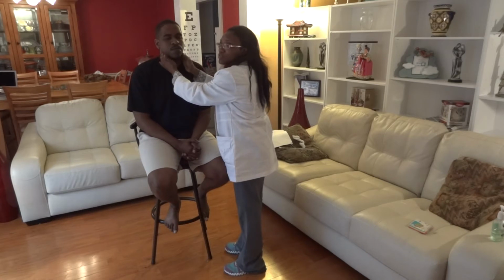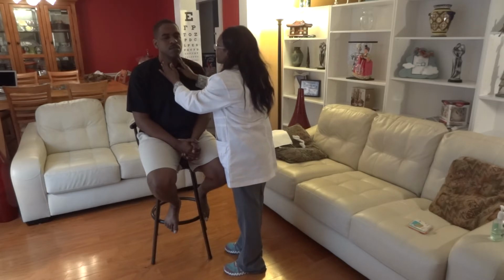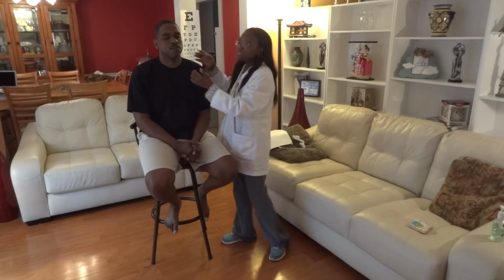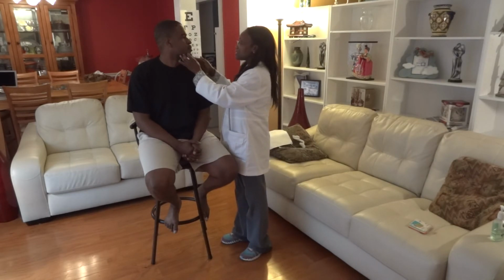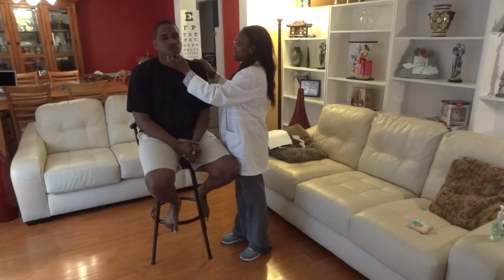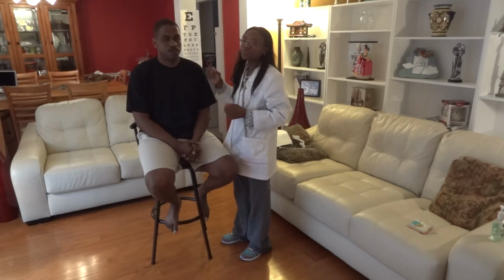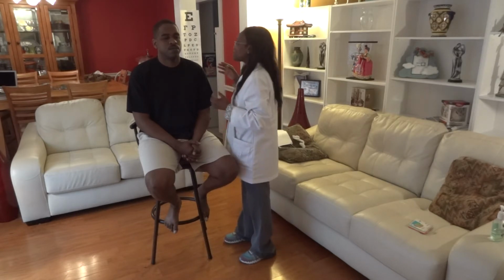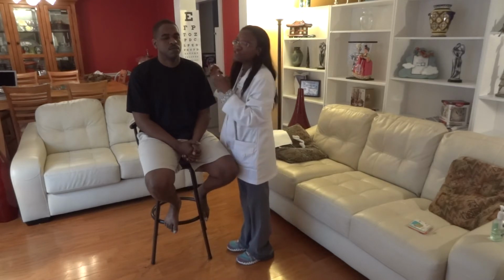And so now we are going to continue with palpation of the neck. The neck should be soft, supple, with no enlarged areas. Okay, we're going to test the range of motion of the neck. Go ahead and turn your neck sideways. Put your head down. Up. Okay, the range of motion of the neck is within normal limits.